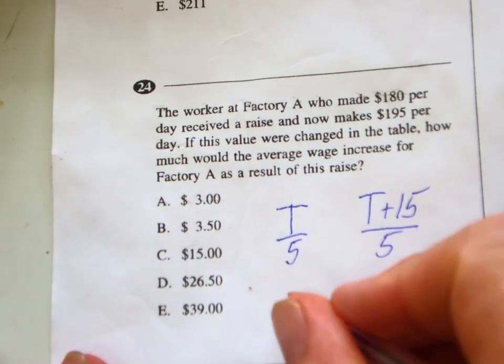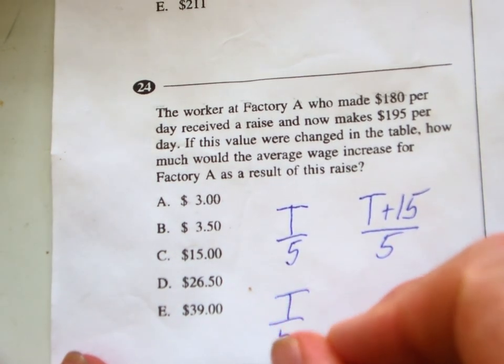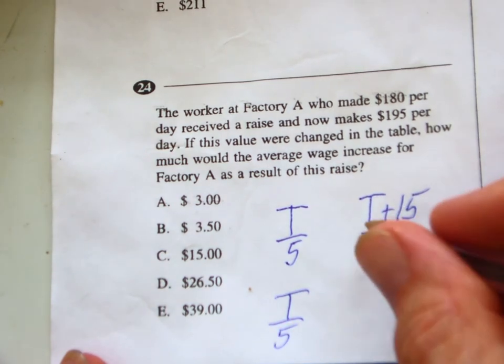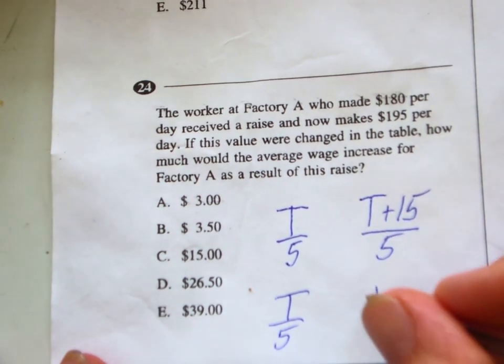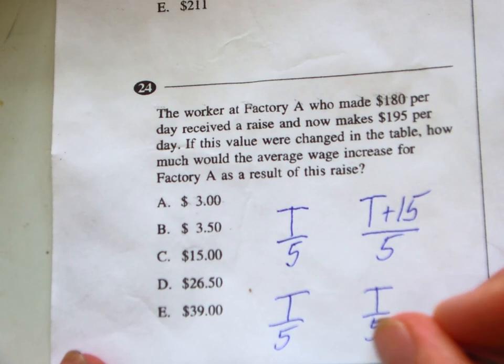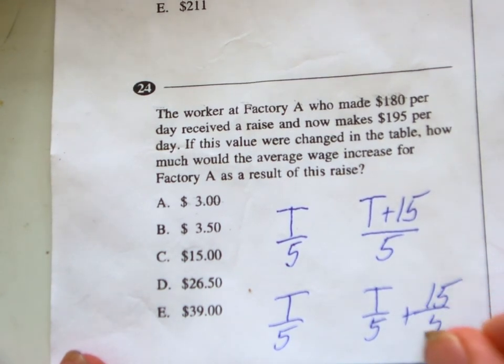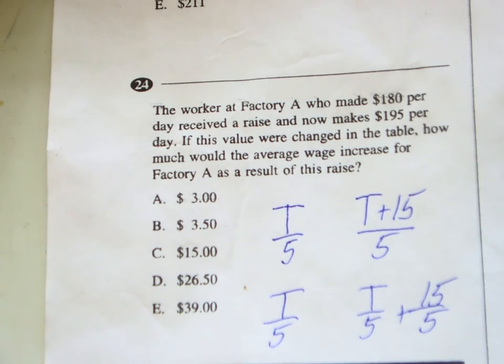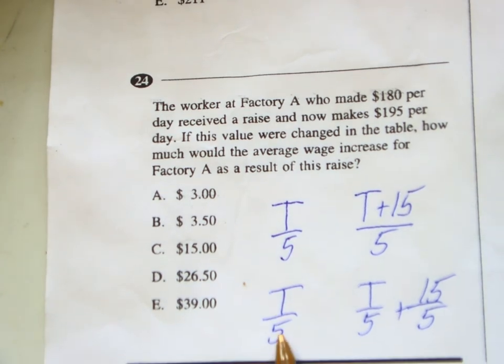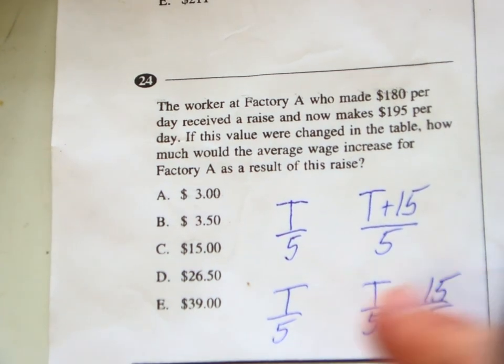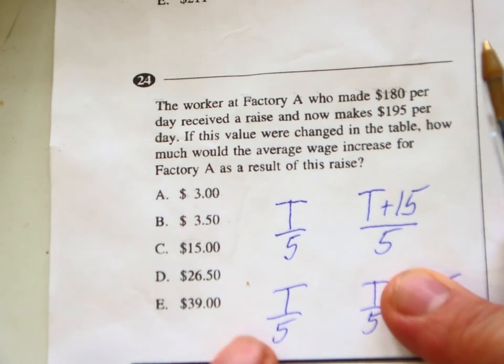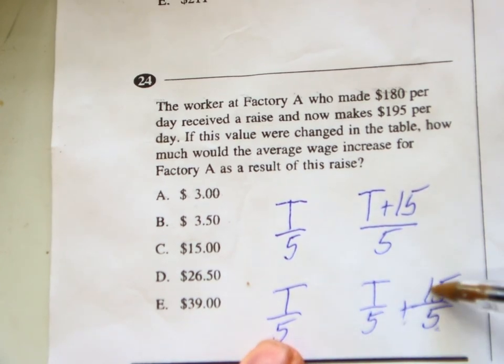Now that means this one's the old one. And the new one, we can break it apart like this. It's T divided by 5 plus 15 over 5, right? Look at the old one. Look at the new one. The new one's the same as the old one. The average is the same, except you add 15 over 5.